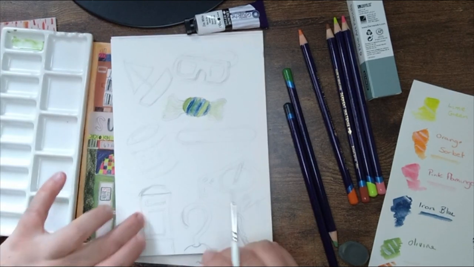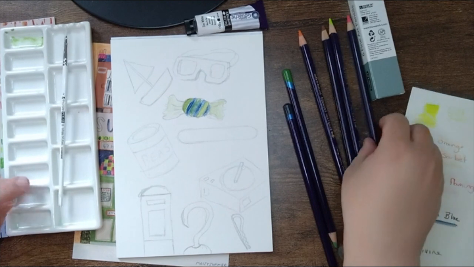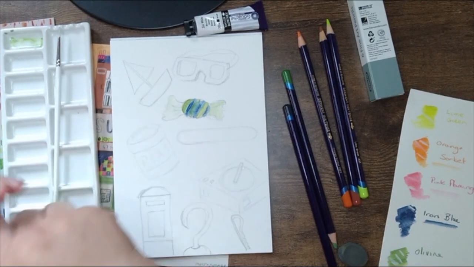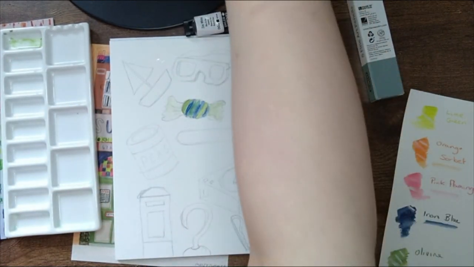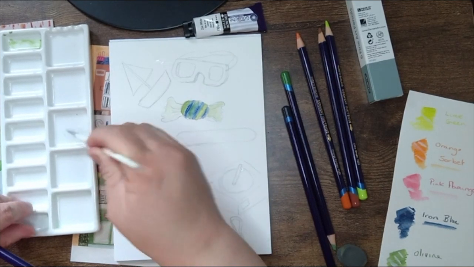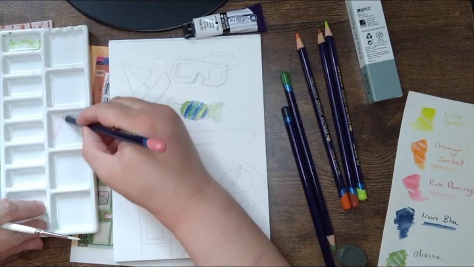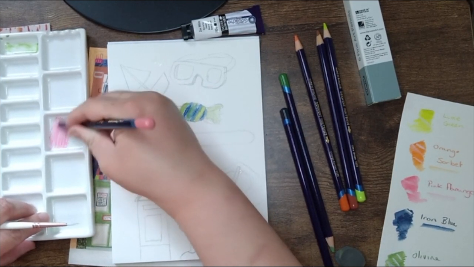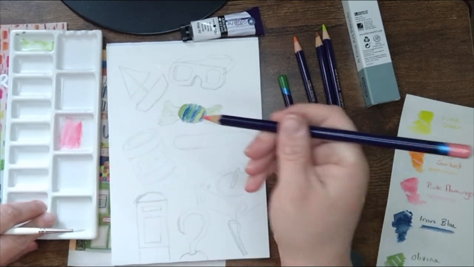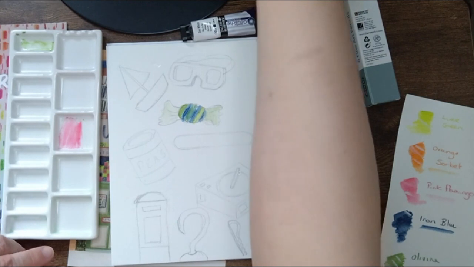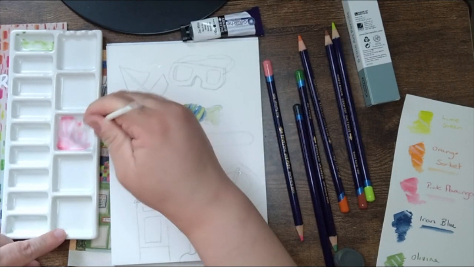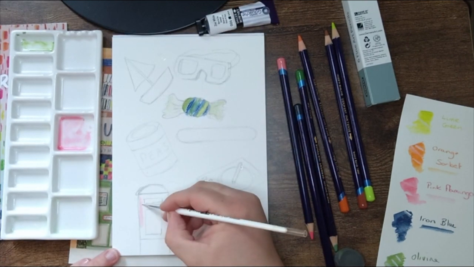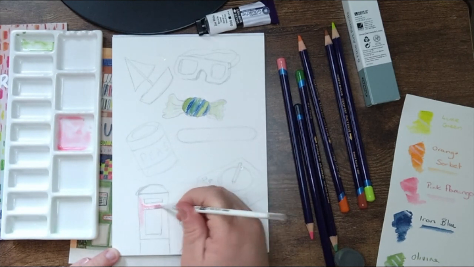Let's see if I can get a red for my post box. As I said, it doesn't really matter. It shouldn't hurt if I kind of just, you know, want to do basic different colours for each thing. I'll get there in the end. So we might go with just a flamingo pink one. It's close to red anyway. And having it watered down this much, you can't really tell, it's just like pink.